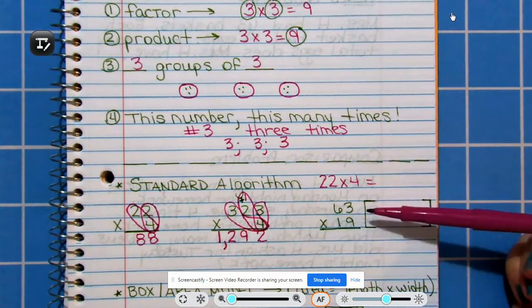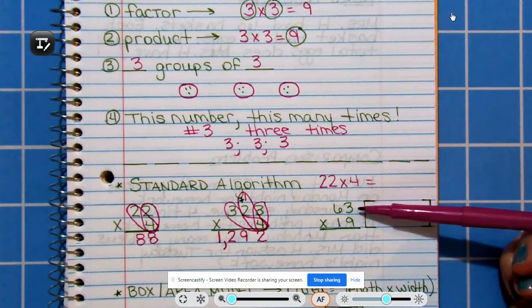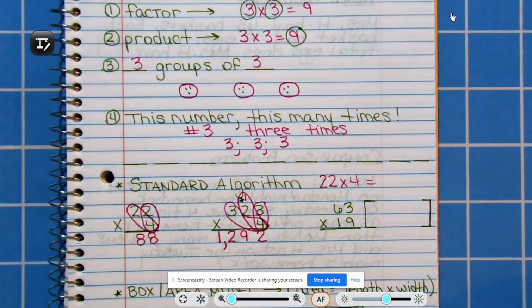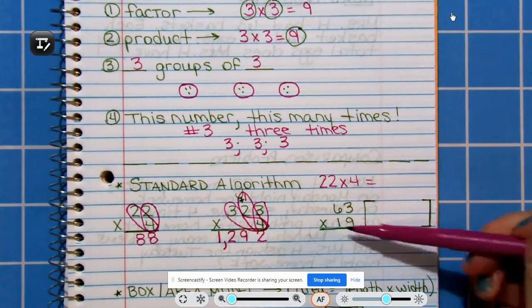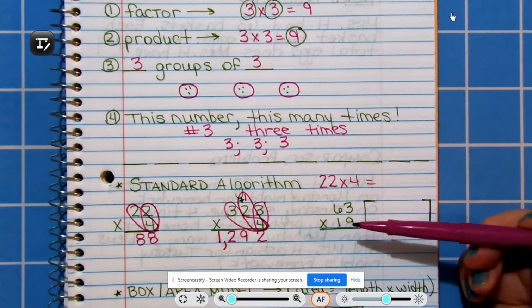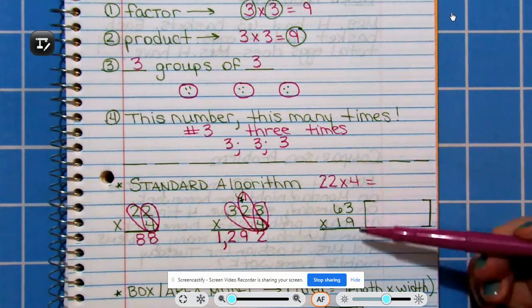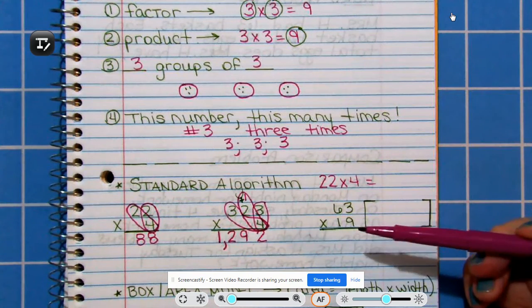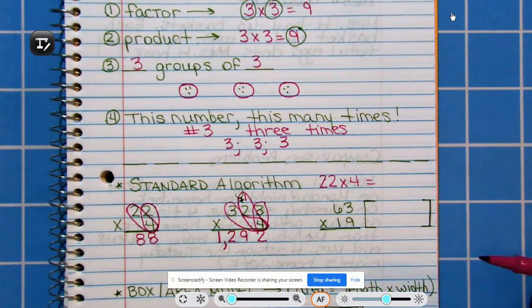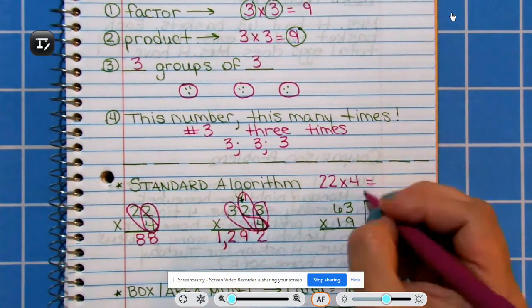And finally, we had to learn how to multiply 2 digits times 2 digits. This one got a little bit trickier for us. And so some of you guys, it was really hard to see it this way. And so I showed you how you could break it apart and then put it back together.